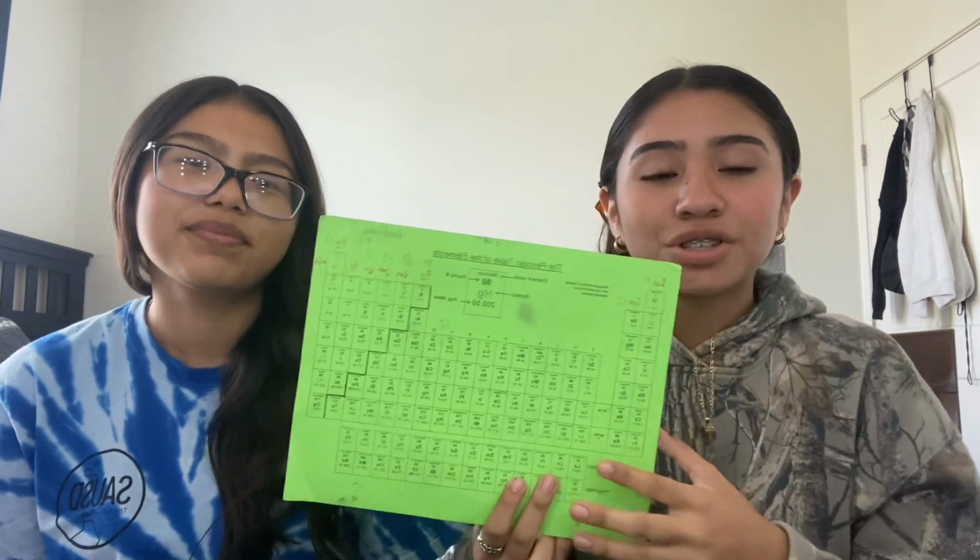It's actually super important in chemistry. The periodic table. If you understand this chart, chemistry becomes 100 times easier. It's literally the blueprint for how everything in the world works on an atomic level. This chart organizes all the elements, the basic building blocks of everything around us.